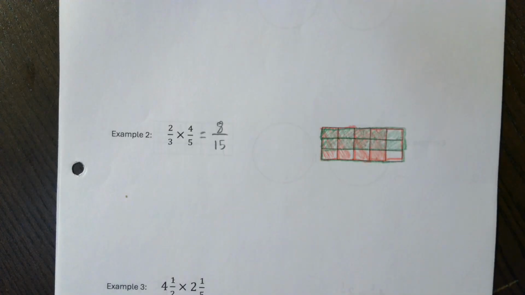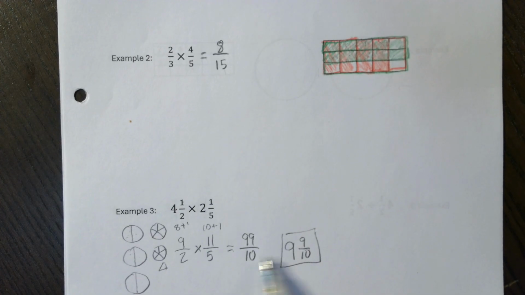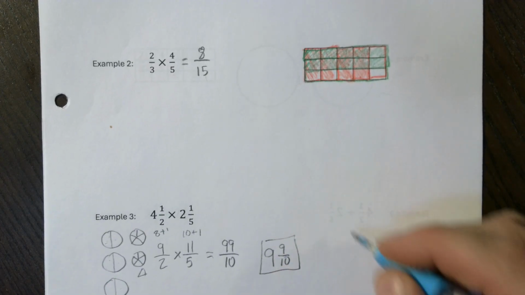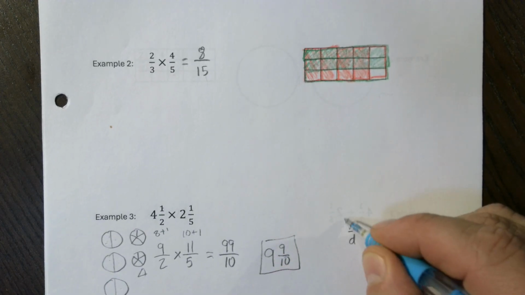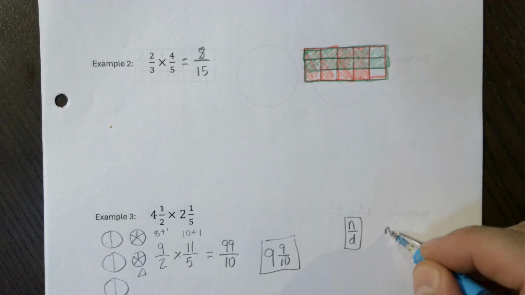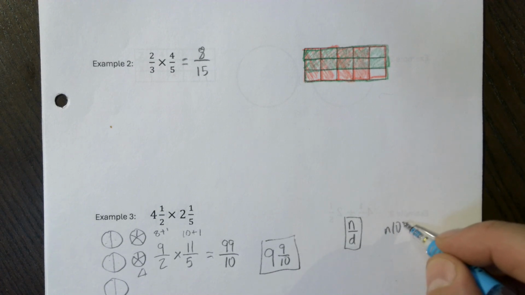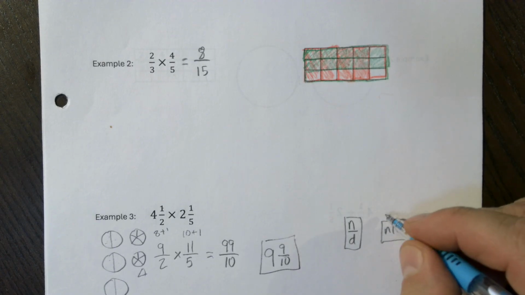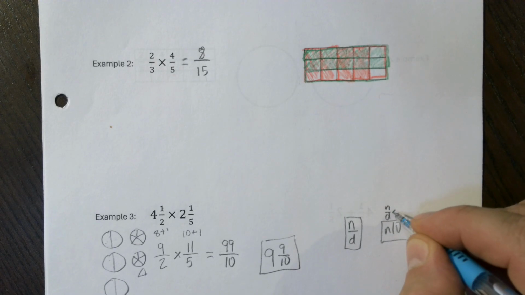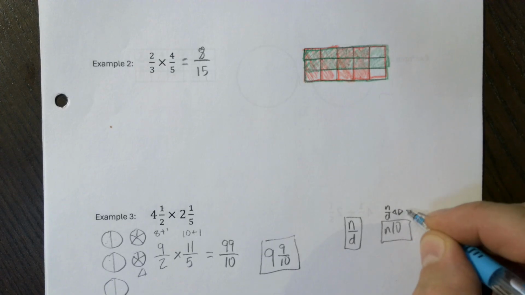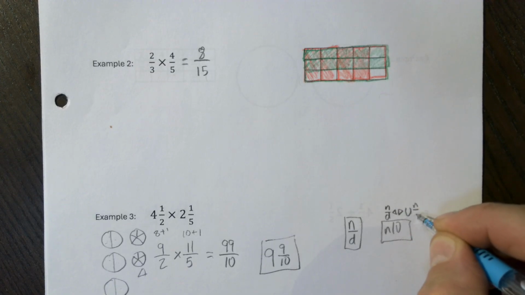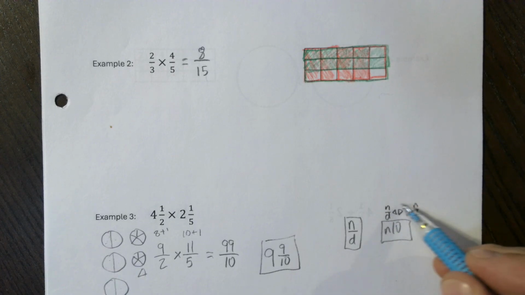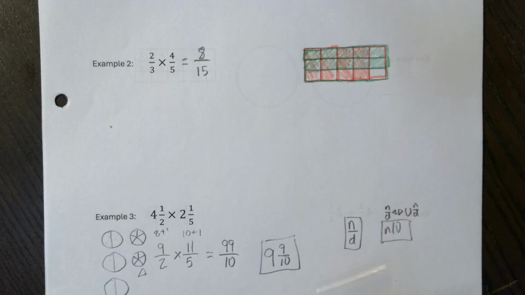The last part is when doing your converting, remember on your calculator you have an n over d key that we've been using. Next to it is like an N10, I forget what's on here, but this key here, above it in green, it says n over d, and then it has a little triangle going in both directions, and then it has a U, n over d. This right here, this gets you your conversion. So when you put this in your calculator, it's going to give you a 99 over 10 as your answer.